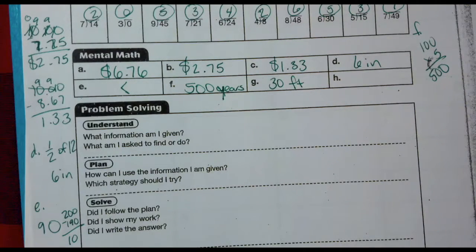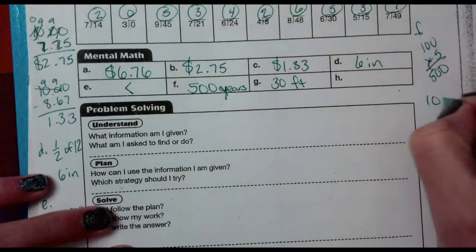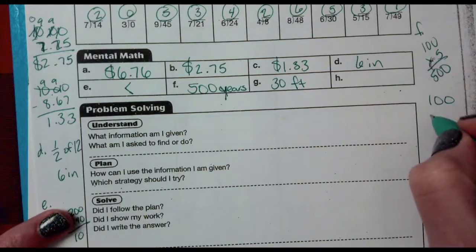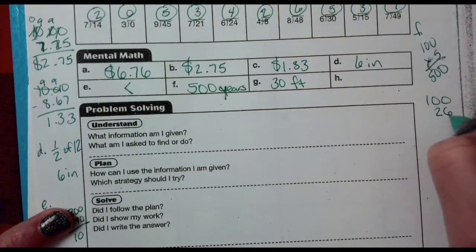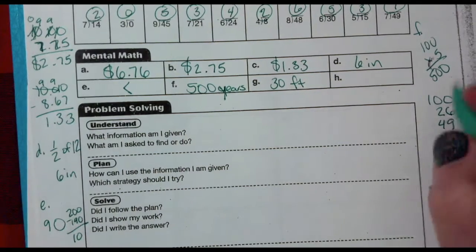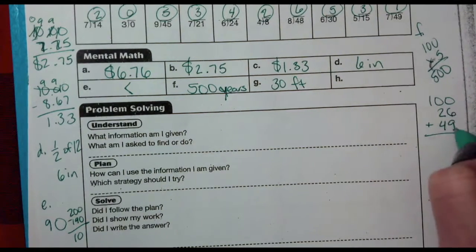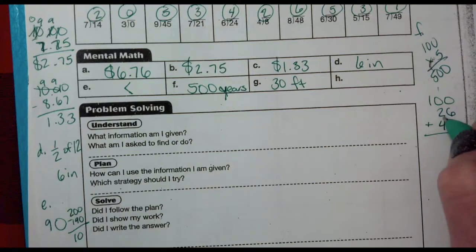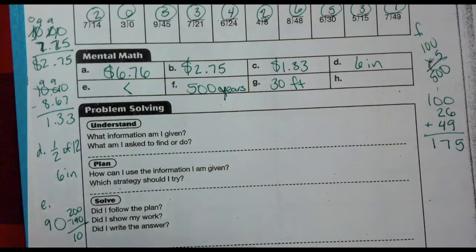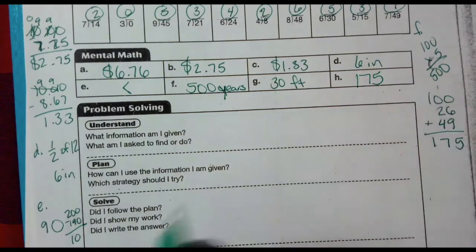H, calculate 50 times 2 is 100. Plus 26 plus 49. 9 plus 6 is 15. 1 plus 2 is 3, plus 4 is 7. 1 plus nothing is 1. You get 175.